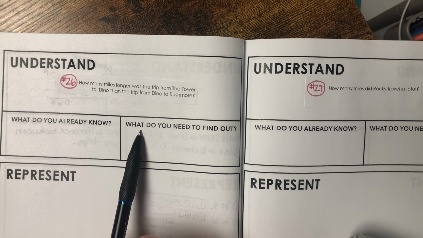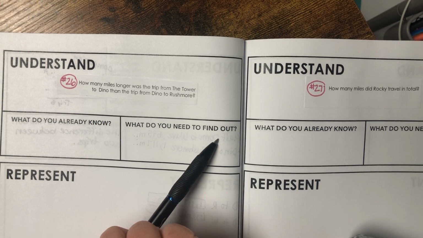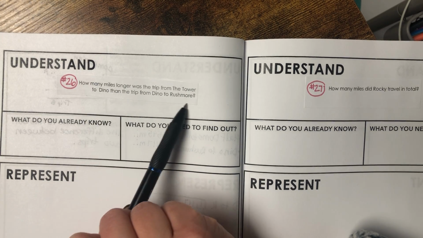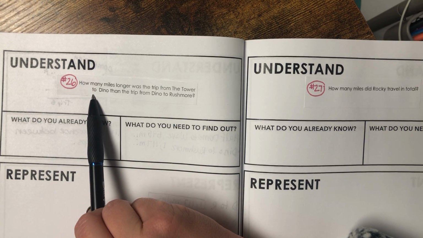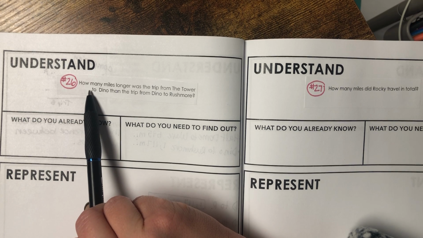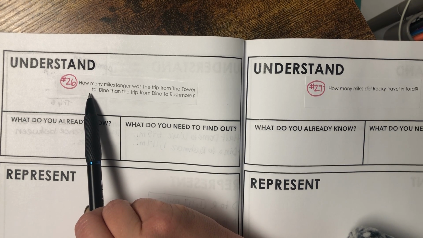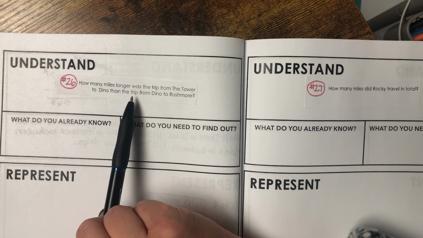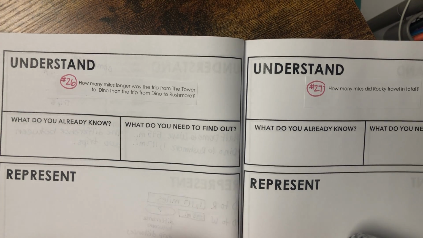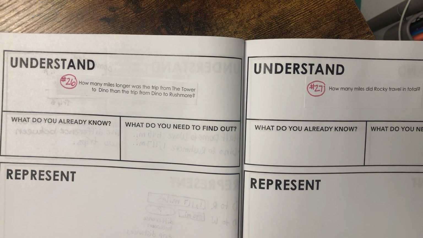And when I want you to figure out or answer what do you need to find out, I don't want you guys to write this entire sentence, because that doesn't show that you have an understanding of what's really happening and what needs to be solved. If you just copy this word for word, that's all you're doing. You're not restating it or taking out the most important pieces.